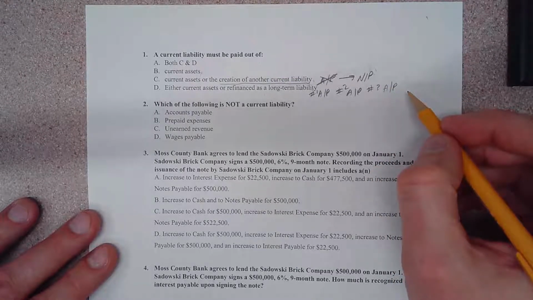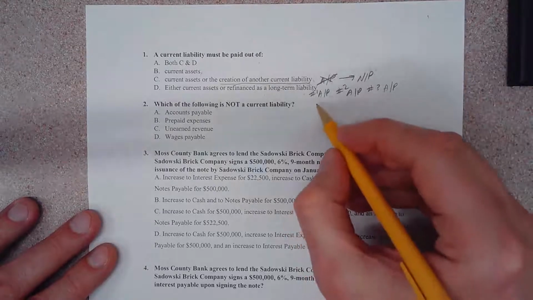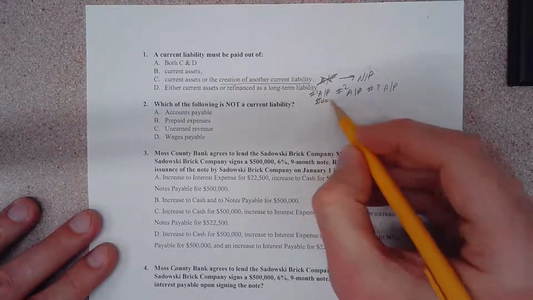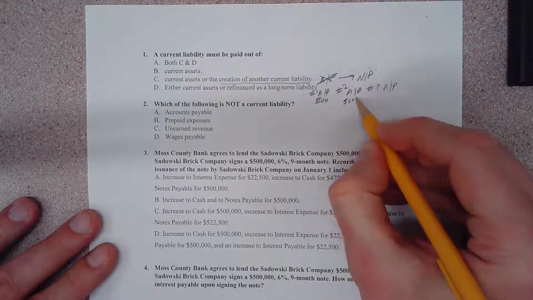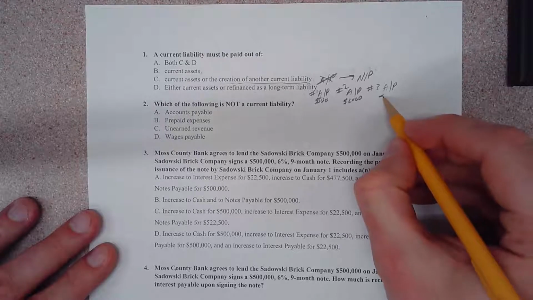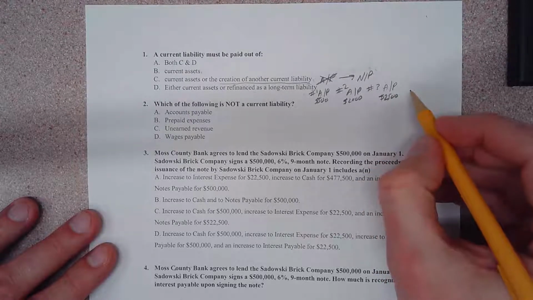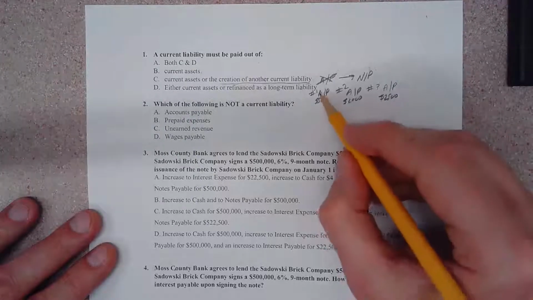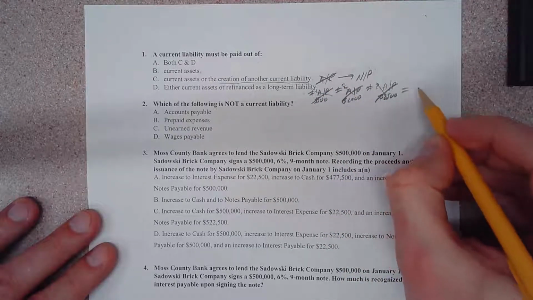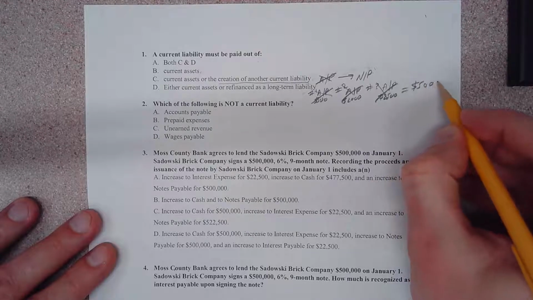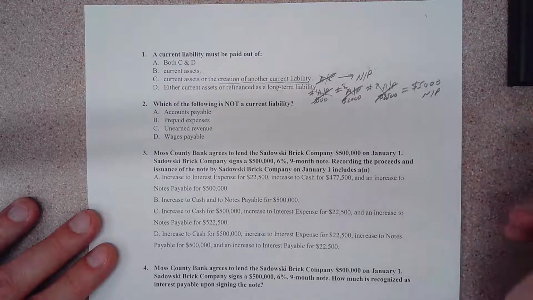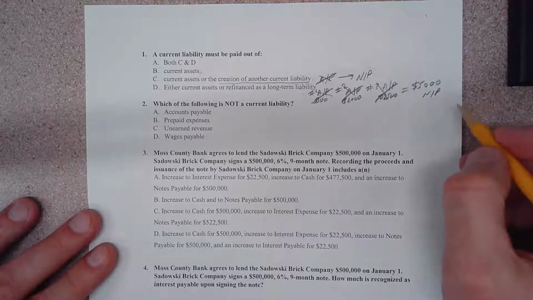So we might go to a bank, and let's say that we owe the first person $500 and the second person $2,000 and the third company $2,500. We might borrow $5,000 and set up a note payable due within, let's just say, 2 years with a bank.